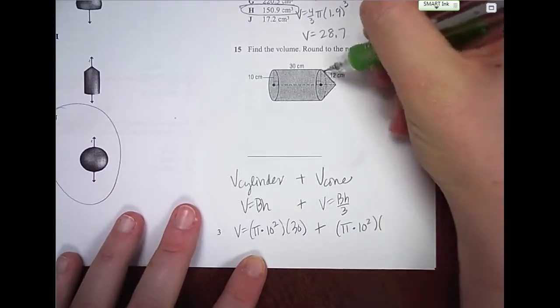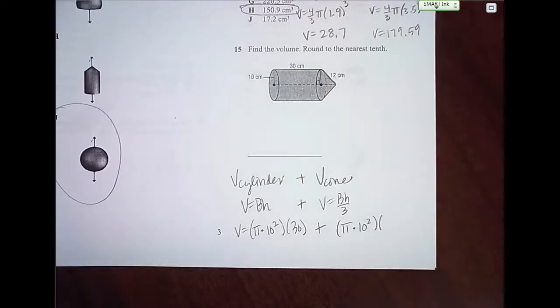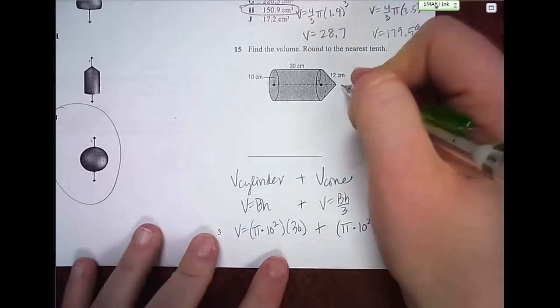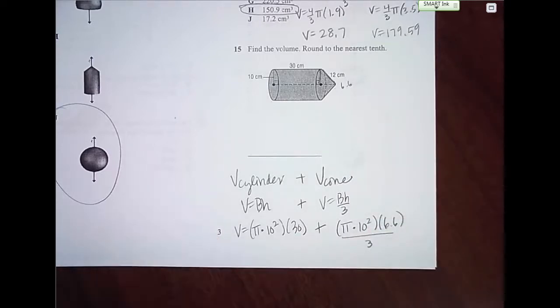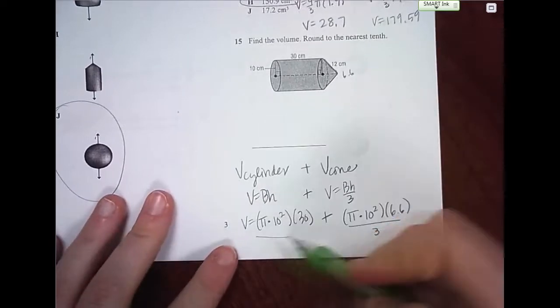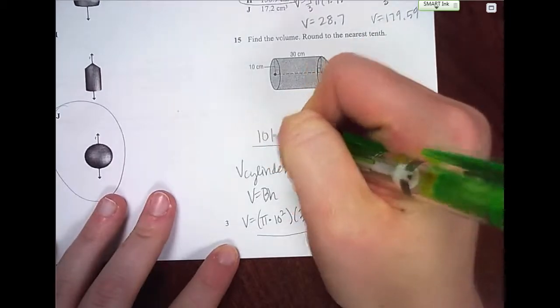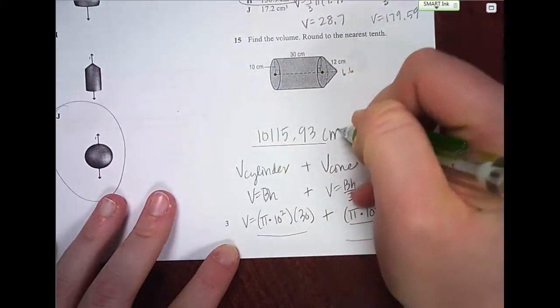Now, to me, this looks like slant height. So I'm going to do Pythagorean theorem. I got 6.6 for the height. And divide that by 3. So a lot going on here. So I added what I got from here and here together, and I got 10115.93 centimeters cubed.